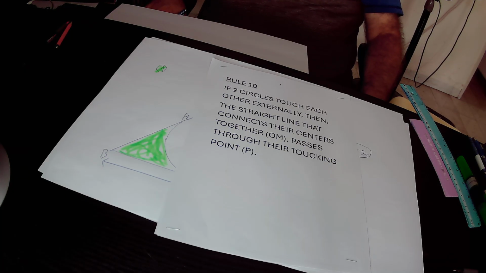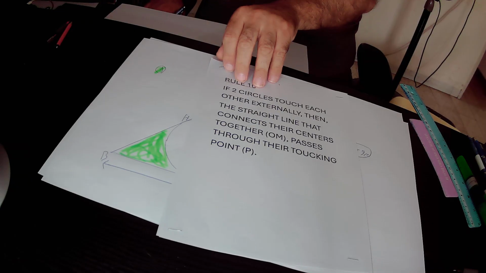According to rule 10, if two circles touch each other externally, then the straight line that connects their centers passes through their touching point.